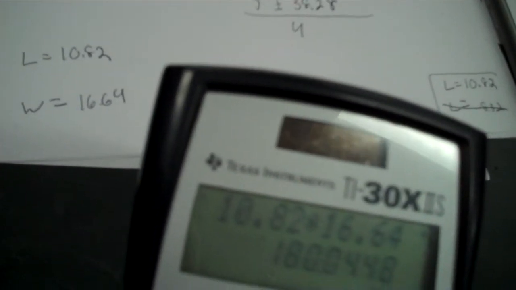Now ditch the negative root, just forget about it. And 10.82 is my length. Then to find my width, I come up here and replace my L with the root I'm using, 10.82. $16.64. Now you can always check your answer by multiplying them. It should be dang close to 180. It's not going to be exact, but yep, it's about as close as you can get.